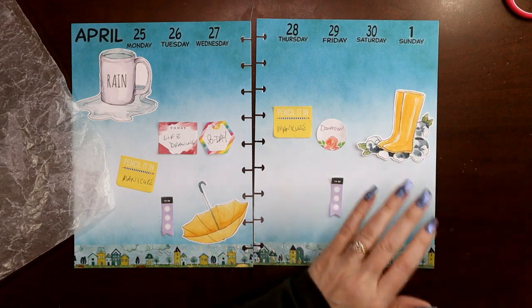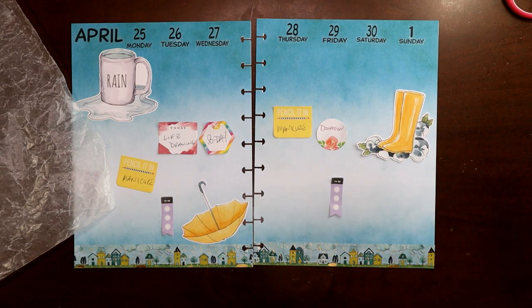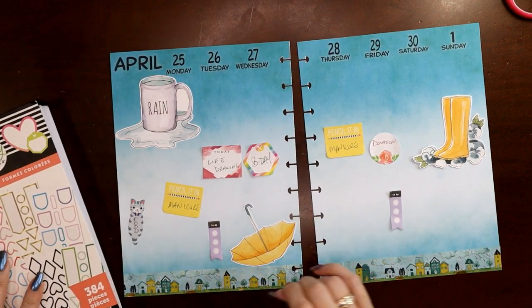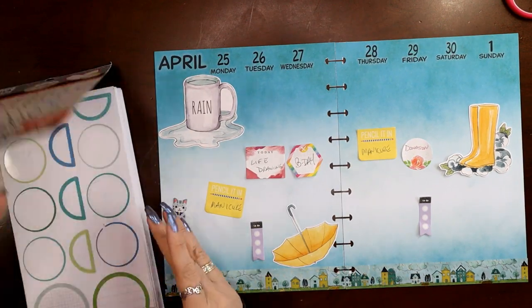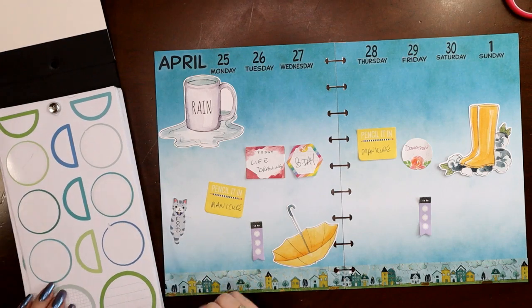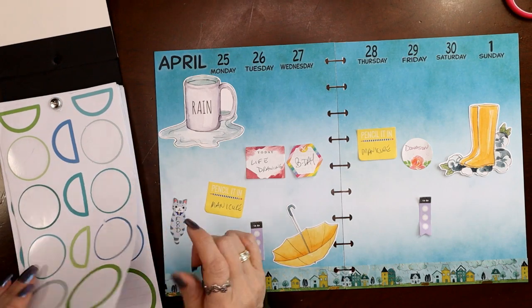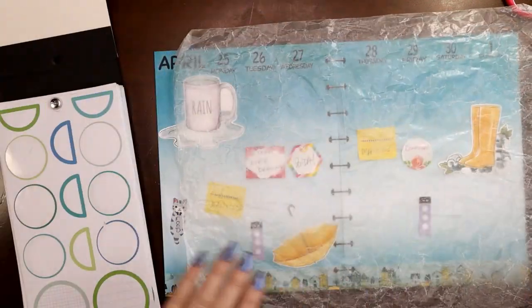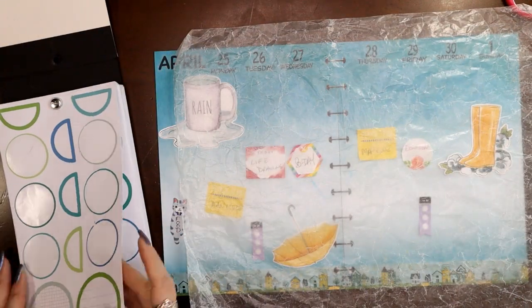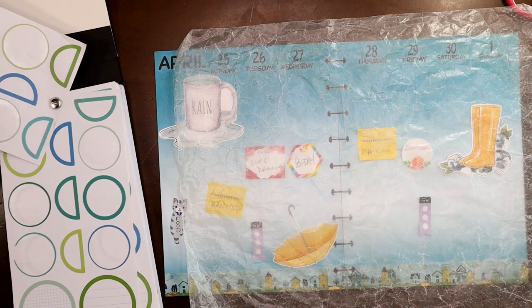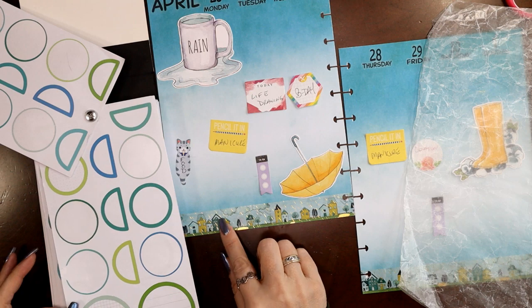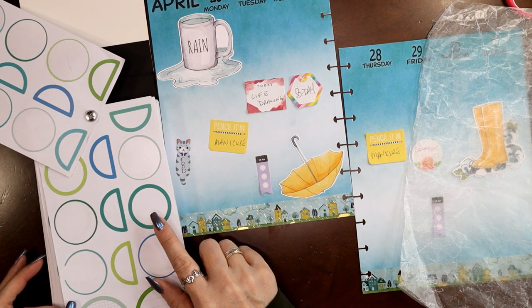Actually, let's go ahead and put a raindrop on there first to make sure I have room. So I was actually thinking I could mix round and tombstones. So let's see here. I'm just looking for the ones that are the right colors to match the colors that are already in the spread.